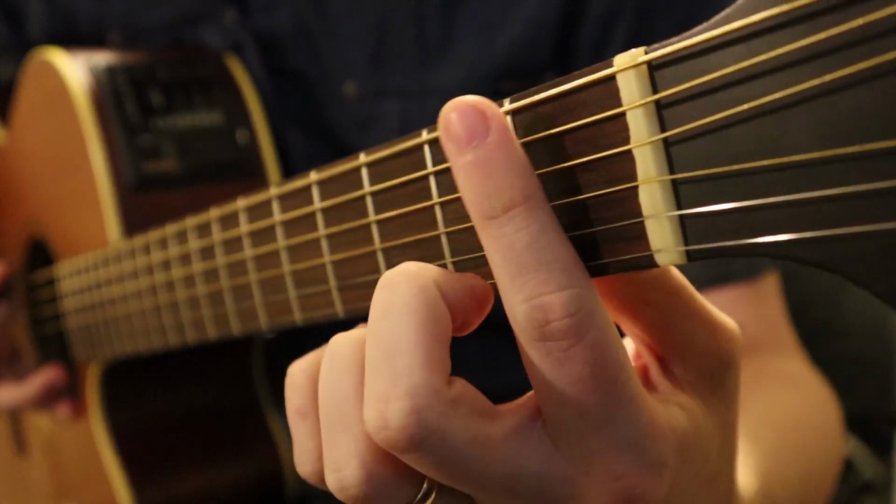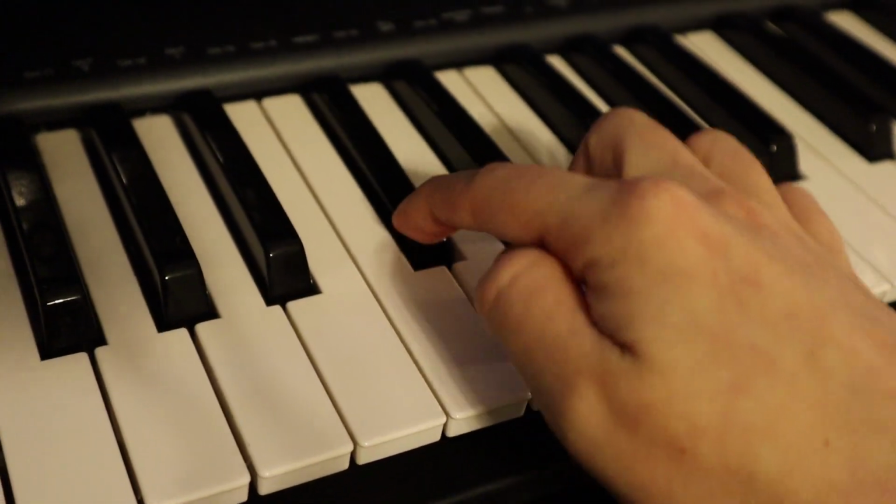Now seconds is more of a classroom term. More commonly you'll hear people refer to these as steps or tones. You might hear whole steps, half steps, or whole tones and semitones. The most common thing you'll hear is steps. The smallest interval we have possible is a half step, which is 1 fret on the guitar or 1 key on the piano. So a whole step is 2 frets on the guitar or 2 keys on the piano.